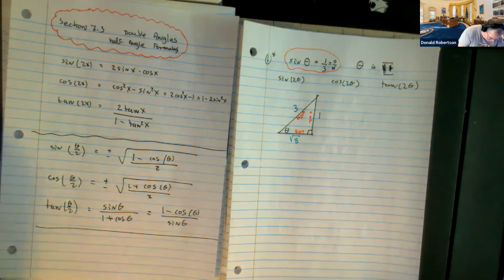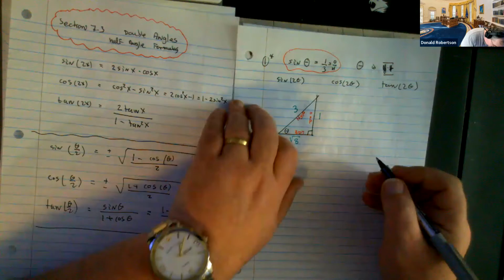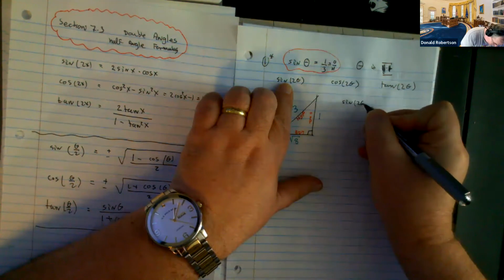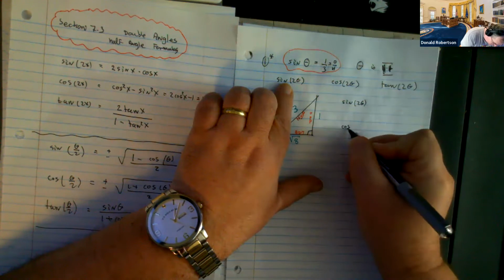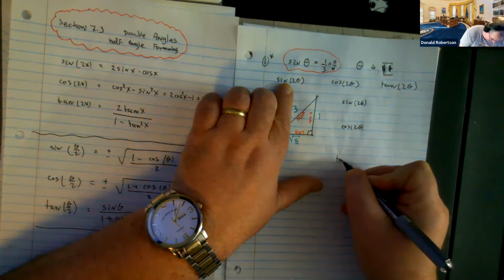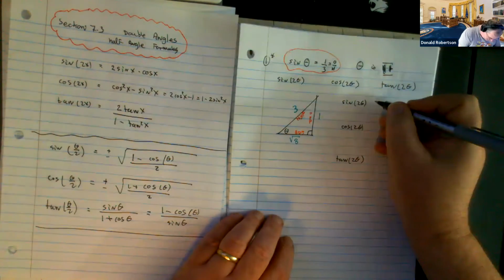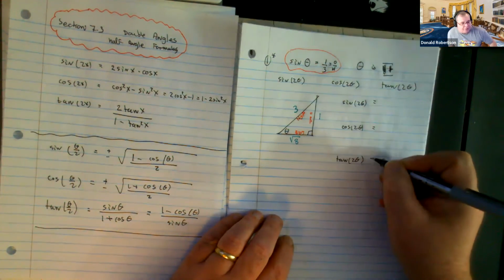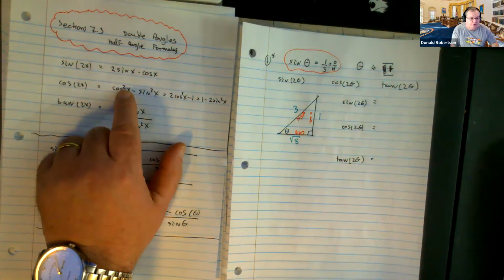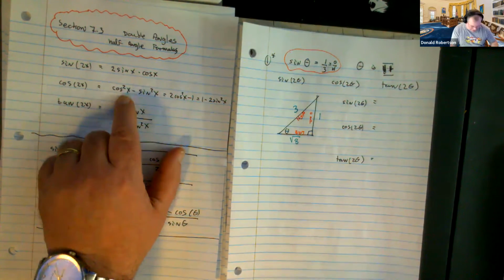Now, you are going to be asked to find the sine of 2 theta, the cosine of 2 theta, and lastly, the tan of 2 theta. This basically means use that formula for the sine of the double angle, one of them for the cosine, and this one here for the tan.